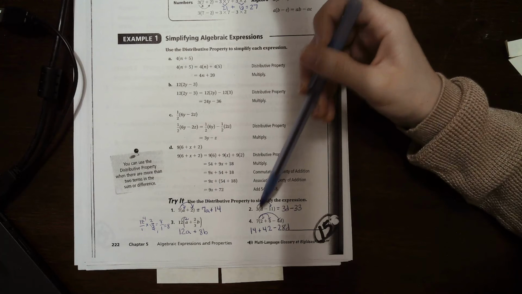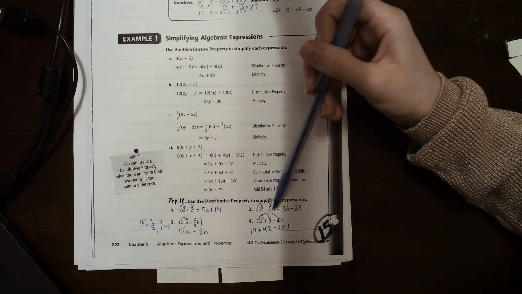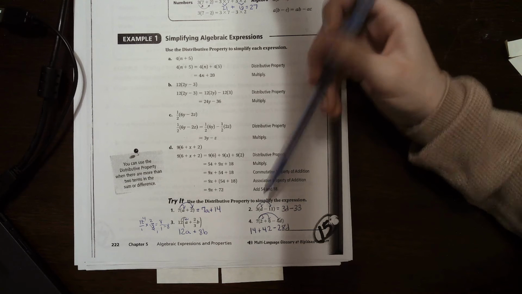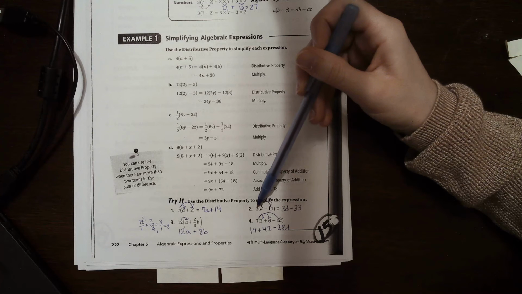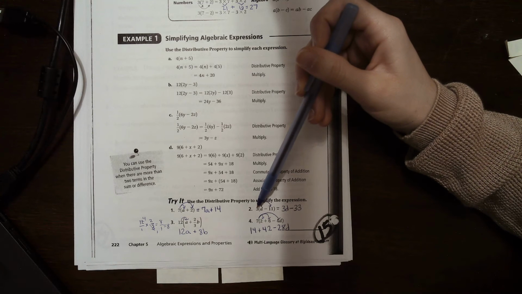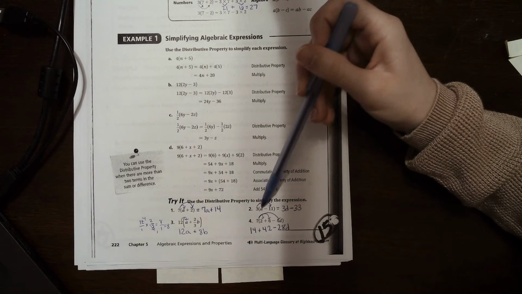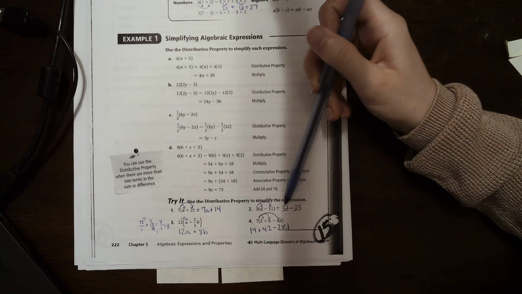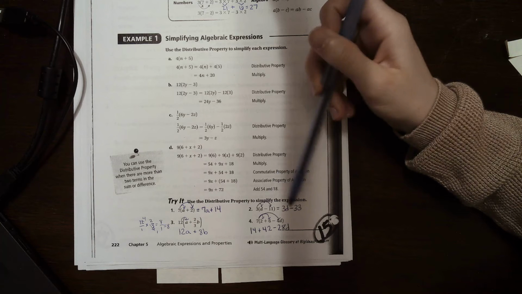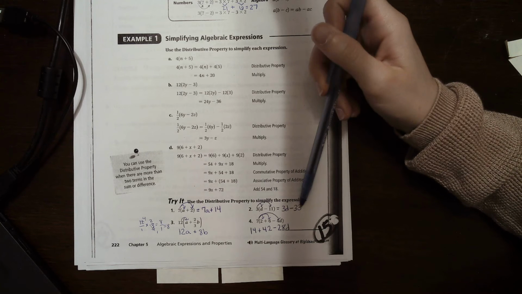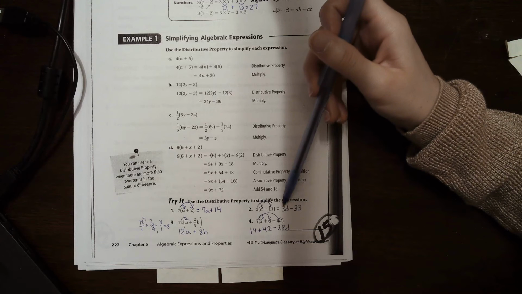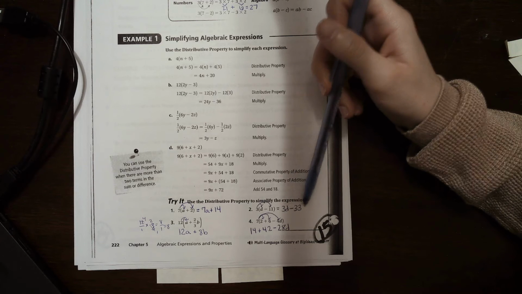Number 2, we have 3 times d minus 11 in parentheses. Since 3 is on the outside of the parentheses, we are going to distribute the 3, and that means we're going to multiply 3 times all the terms inside the parentheses. So 3 times d, we write as 3d. Bring the minus sign out. 3 times 11 is 33. So 3d minus 33.